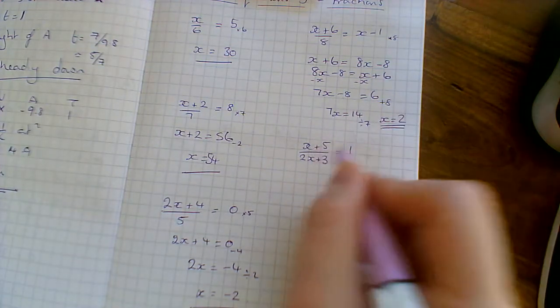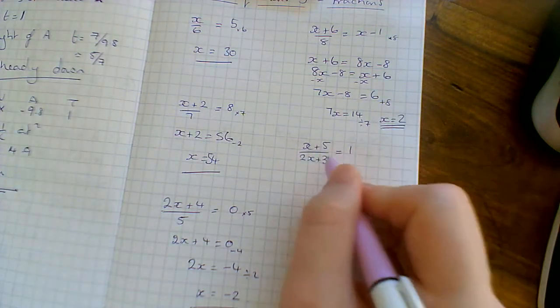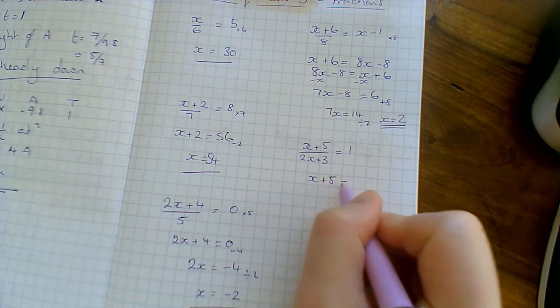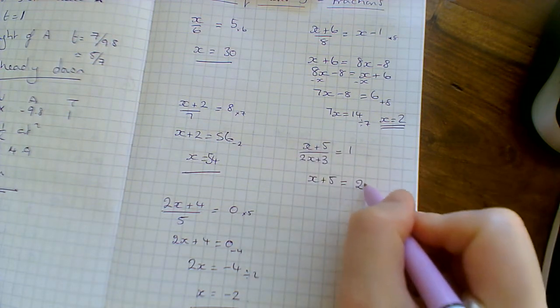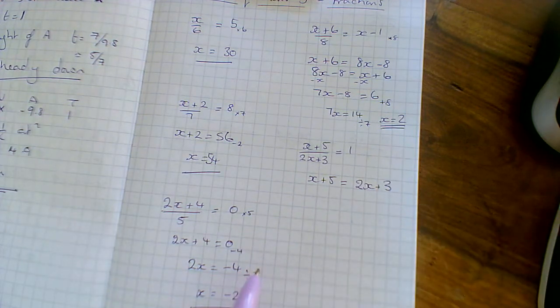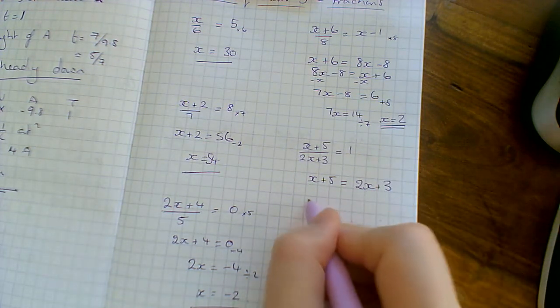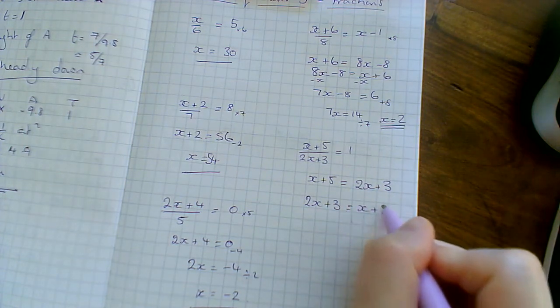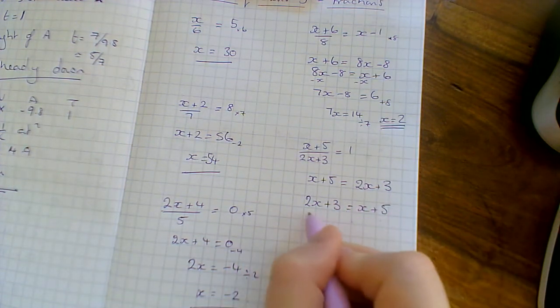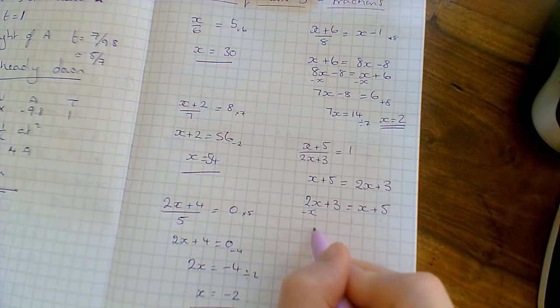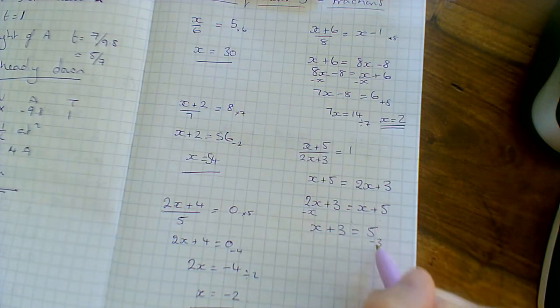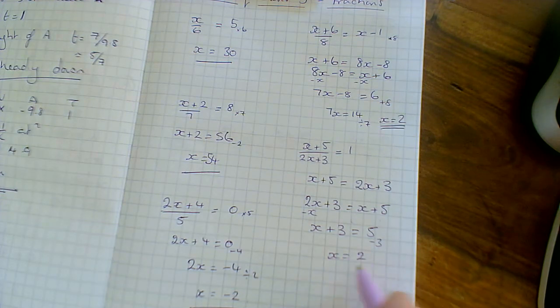Right, this one, so everything's been divided by this 2x plus 3 thing, so times everything on this side by 2x plus 3, so x plus 5. 1 times anything is just whatever you started with, so that's just 2x plus 3. 2x is bigger than just 1x, so I'll have 2x plus 3, just turn it round, equals x plus 5. Now I can take this x off that side, so you get 1x plus 3 equals 5, and then take away the 3, and you get x equals 2.